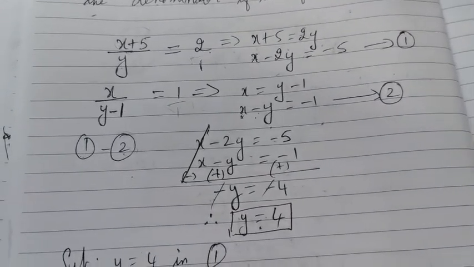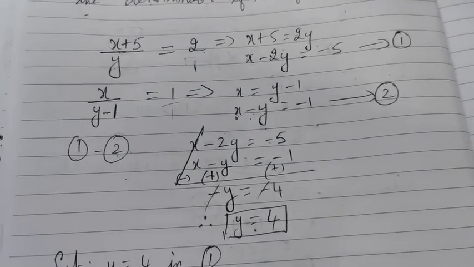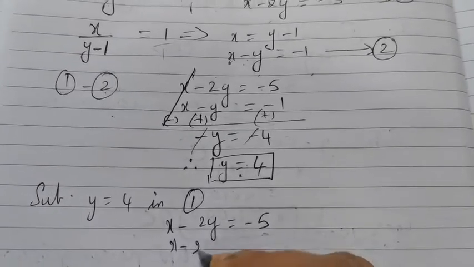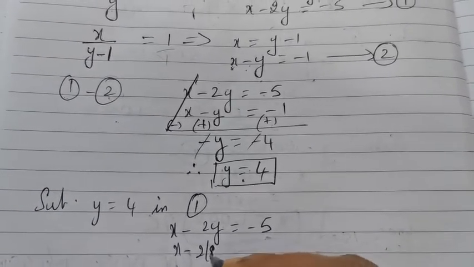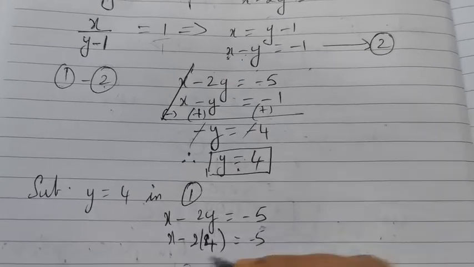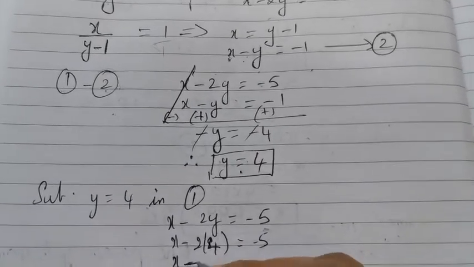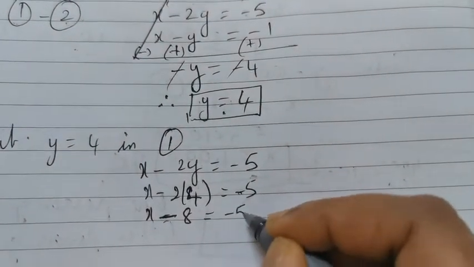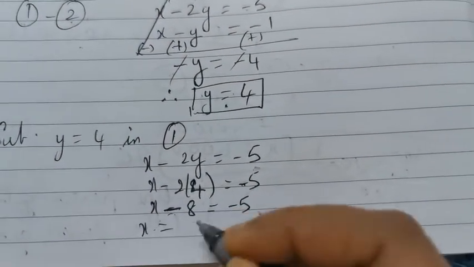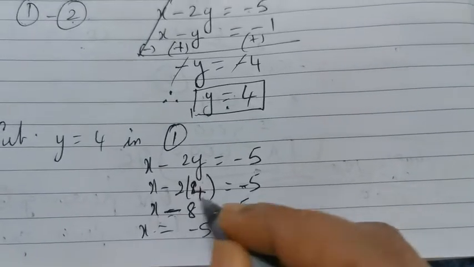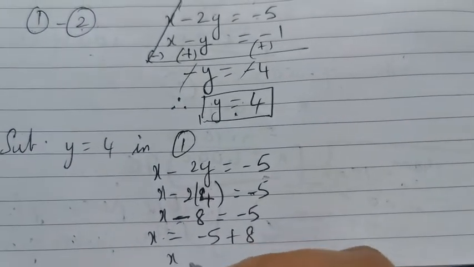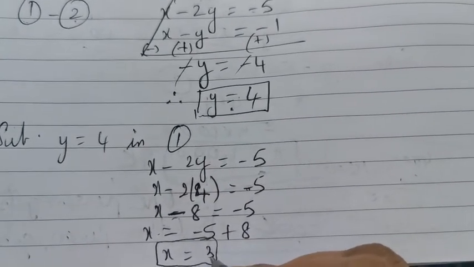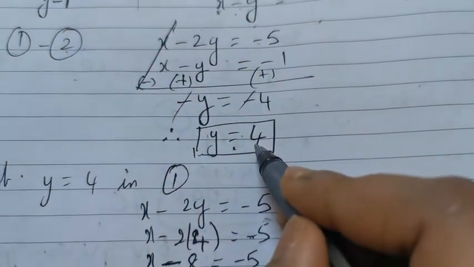So I am using my first equation. x minus 2y is equal to minus 5. So x minus 2 into y, which is 4, is equal to minus 5. x minus 8 is equal to minus 5. x is equal to 8 minus 5. Minus 8 goes this side, it becomes plus 8. x is equal to plus 3. So I get my numerator as 3 and my denominator as 4.